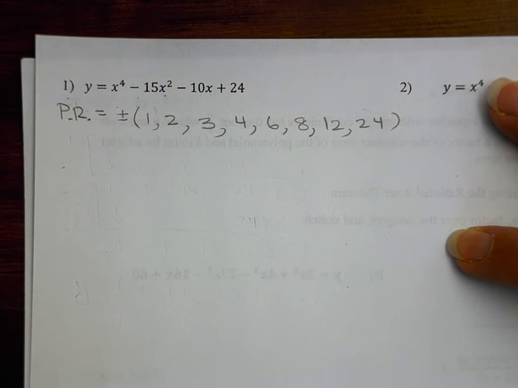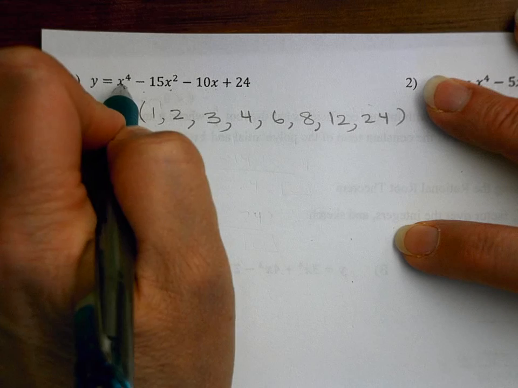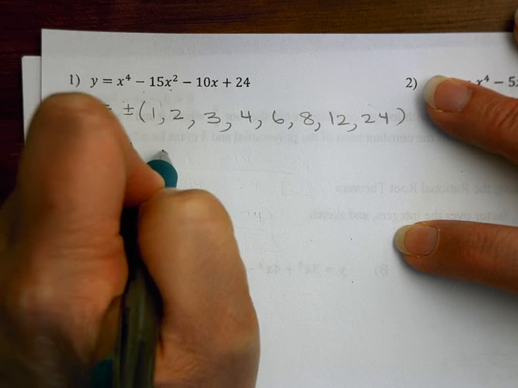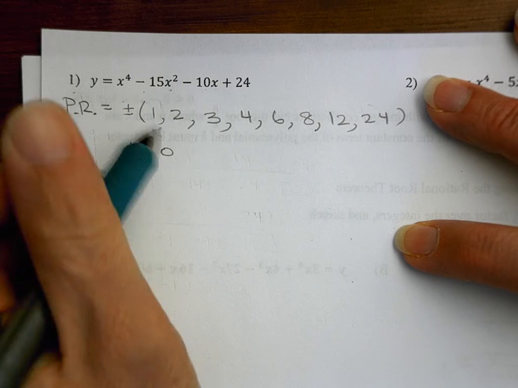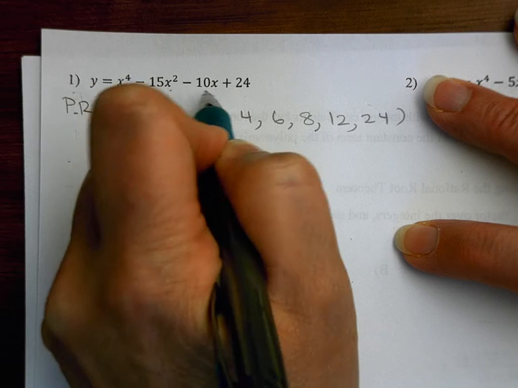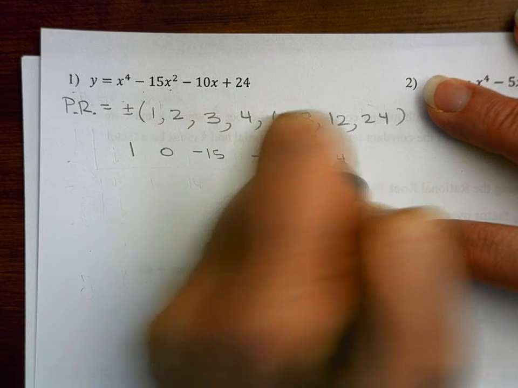Then I'm going to use synthetic division, so I'm going to set this up. I have x to the 4th, the coefficient is 1. There is no x cubed, so I'm going to use 0 as a placeholder. Then x squared has a coefficient of negative 15, then x to the 1st, negative 10, and then my constant, which is 24.